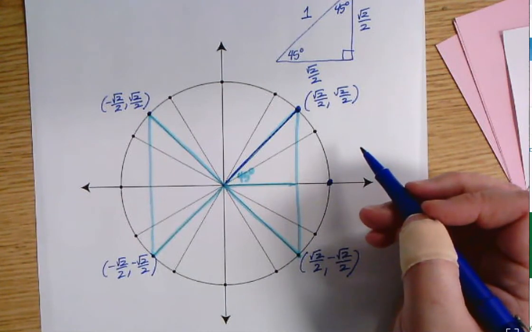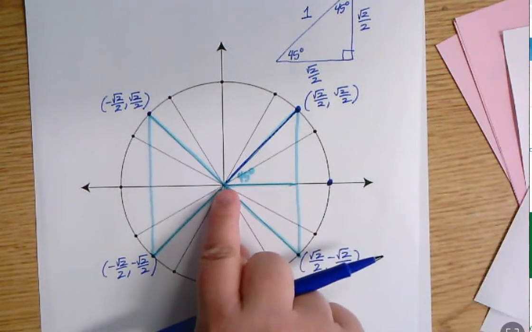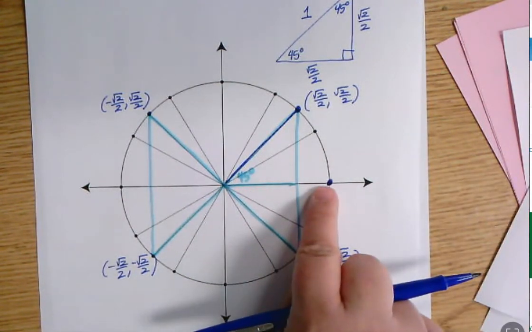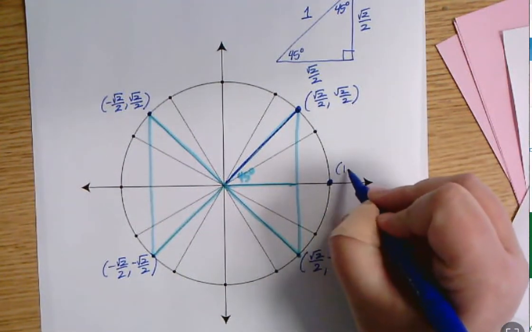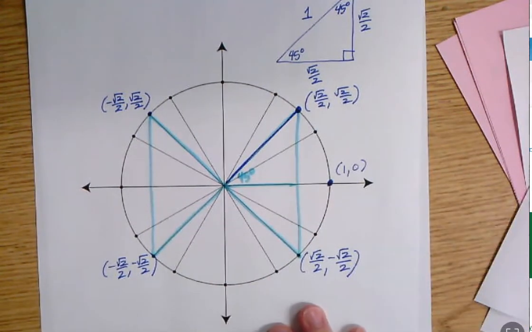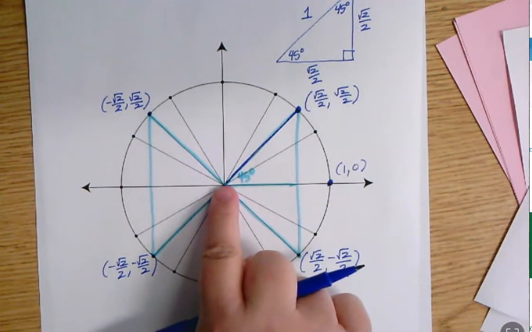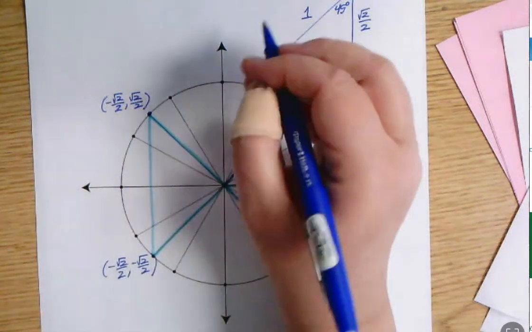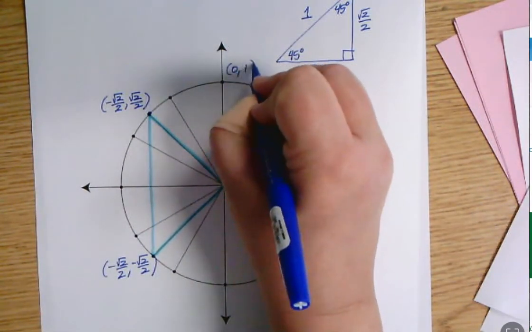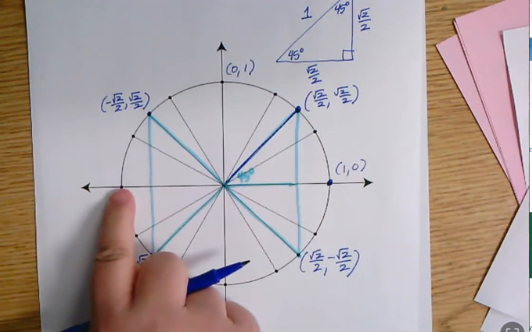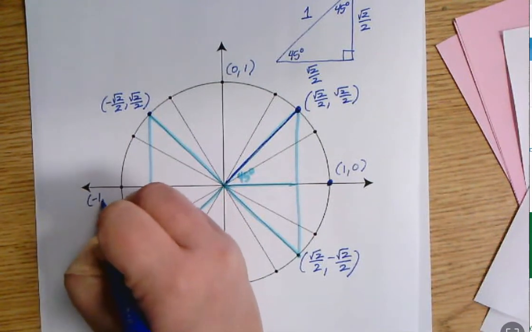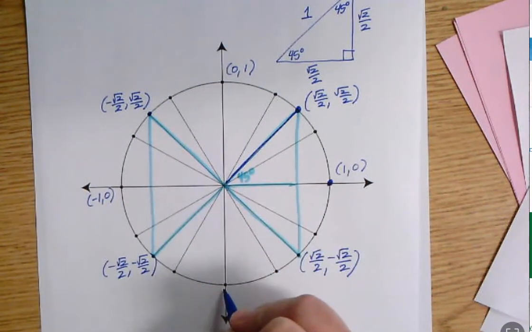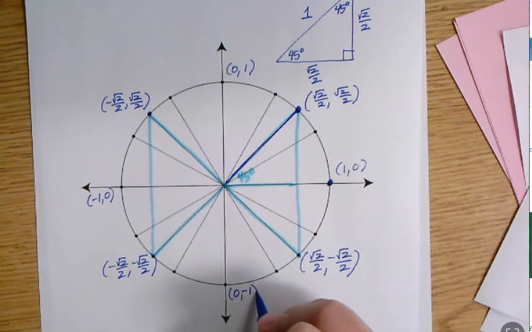So the radius of this circle is 1 unit. So if I start at 0, 0 and I go over here, I have gone 1 unit to the right and 0 units up and down. If I start here and I go 1 unit up and no units to the left or right, that's 0, 1. This point is negative 1, 0. And this point is 0, negative 1.